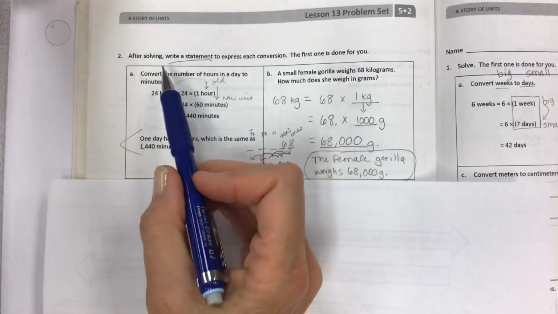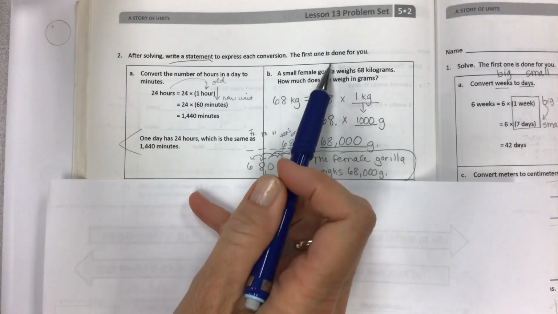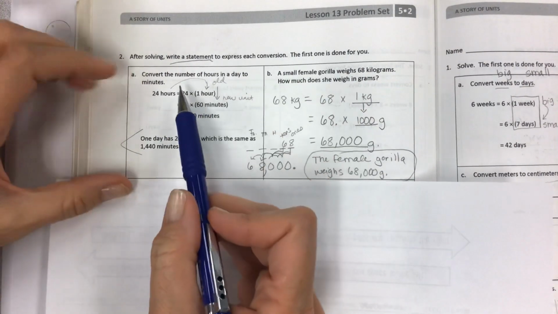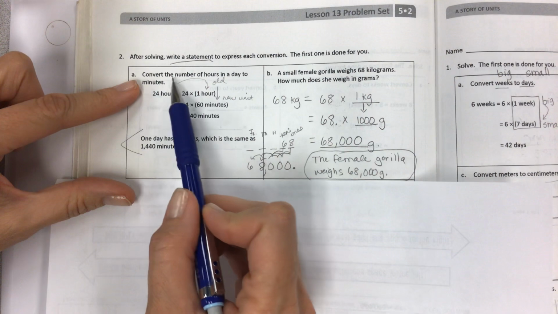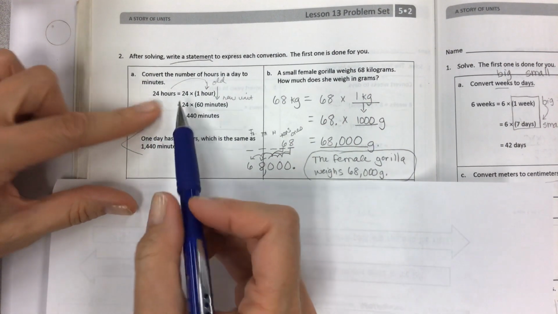Okay, now it says after solving, write a statement to express each conversion. The first one is done for you. So it's just really making a complete sentence out of your original statement. Convert the number of hours in a day to minutes. 24 hours equals how many minutes?